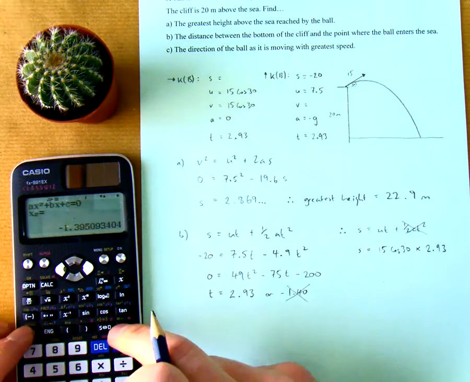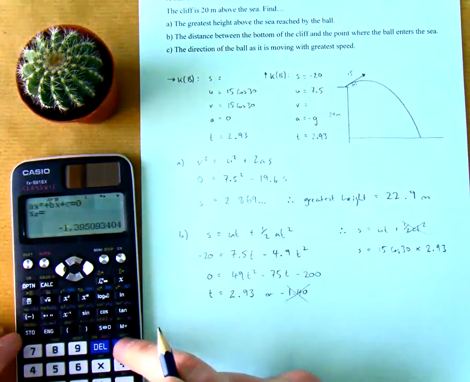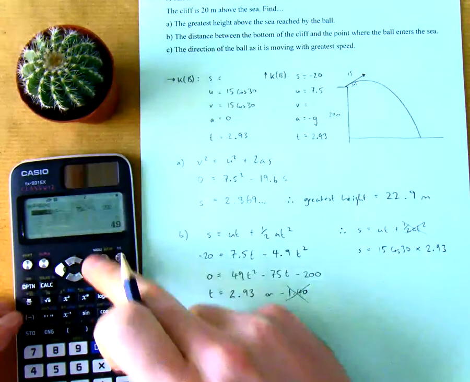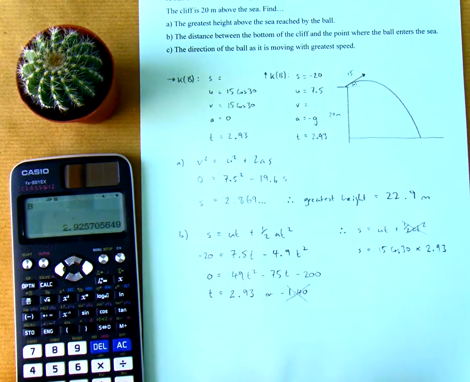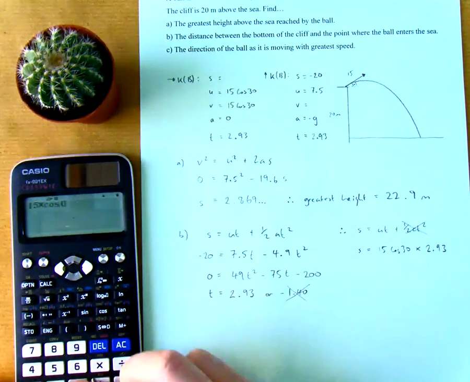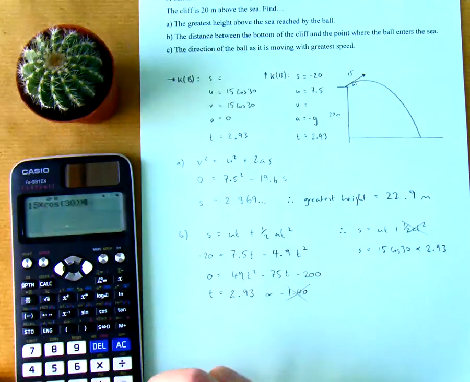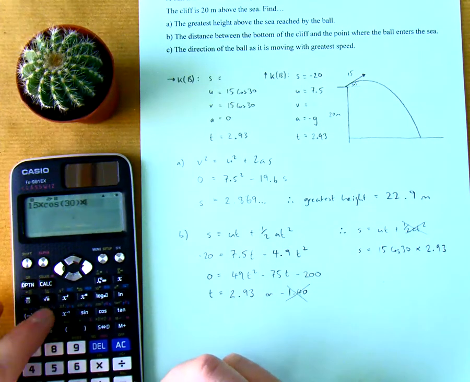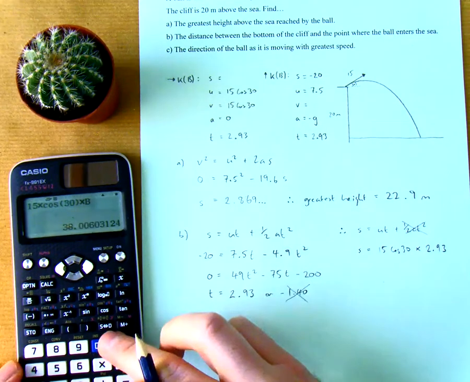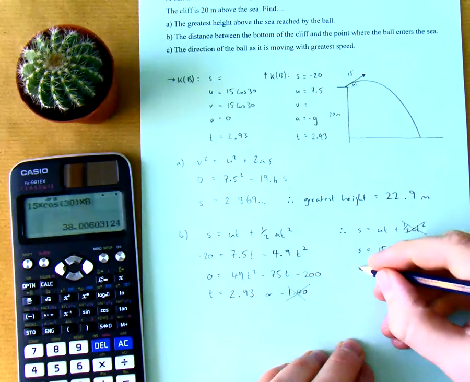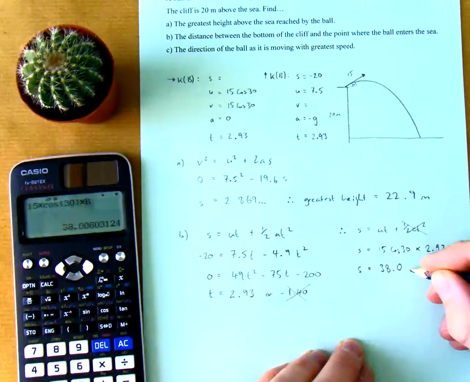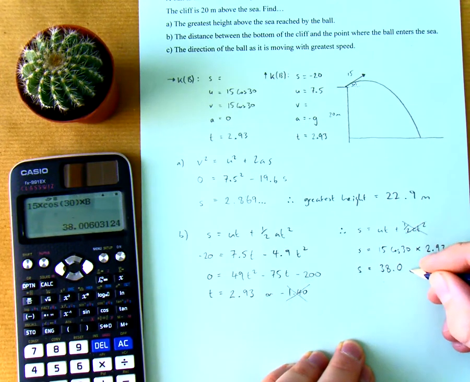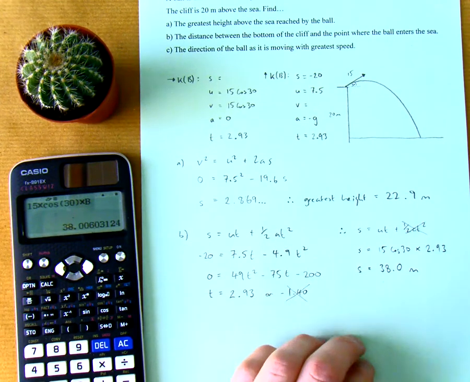Now I stored 2.93. If I go back to menu, I stored 2.93 in B, didn't I? Yep. So all I need to do is do 15 times by cos 30 times by B, which gets me 38 meters. Okay, and it's two significant figures, so make sure you put that 0, otherwise you'll lose a mark there.